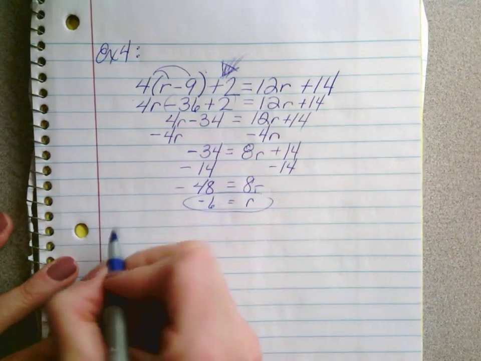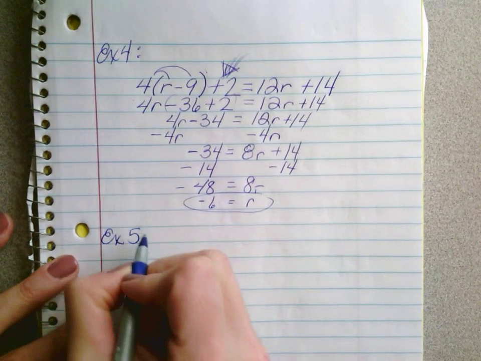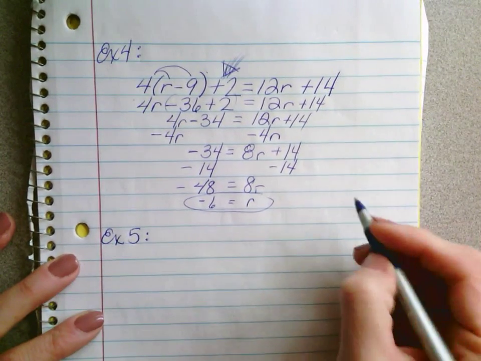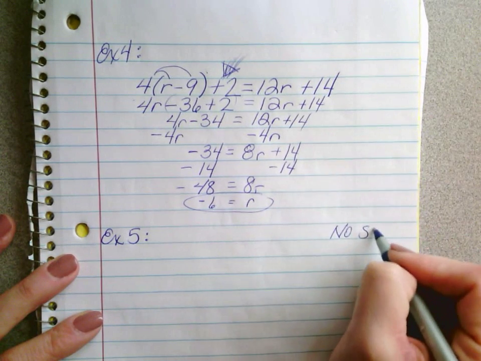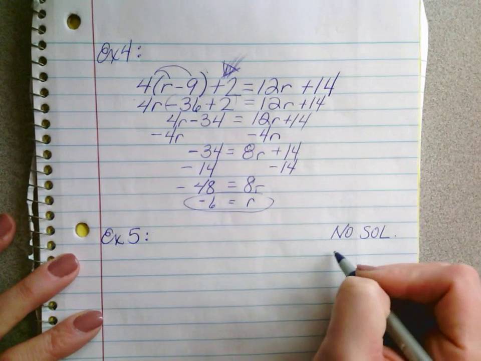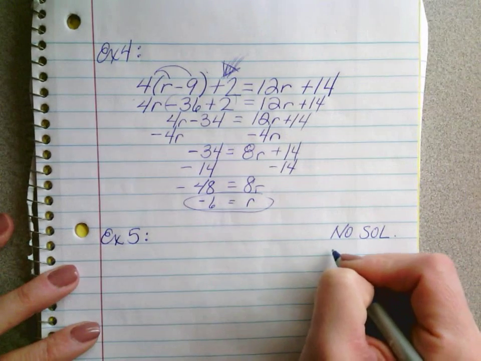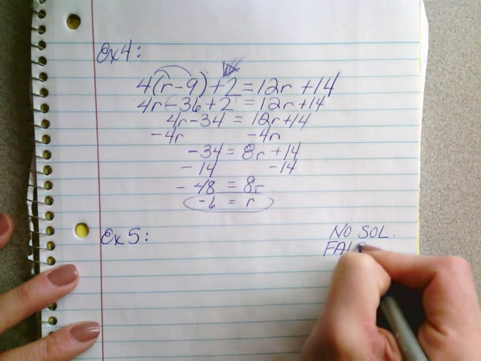Ugh, everybody's least favorite thing. Example 5 is a scenario where the answer is no solution because what you get is false, and you're going to see why.